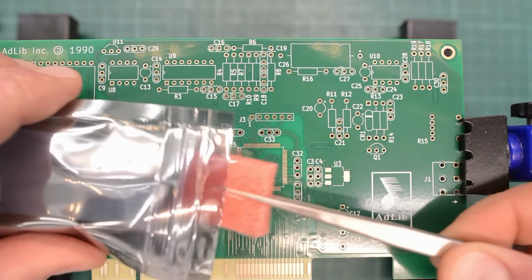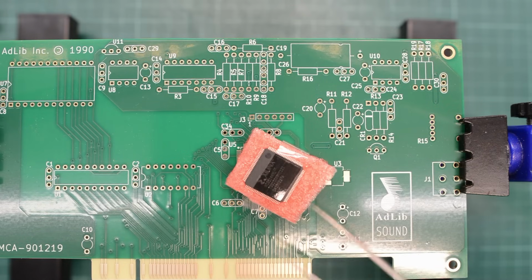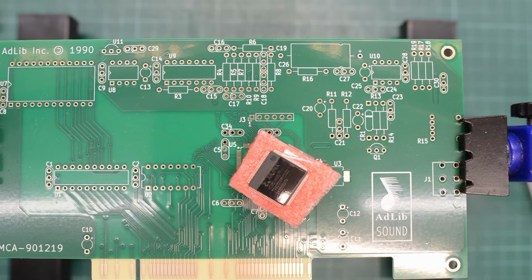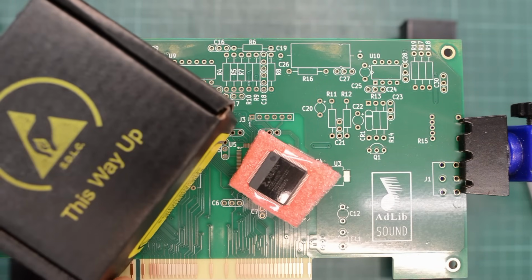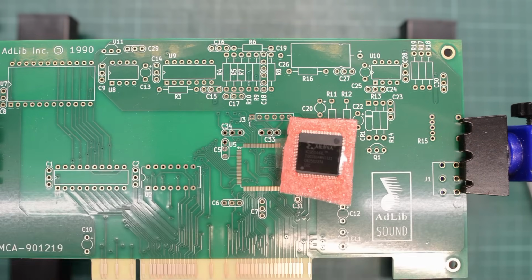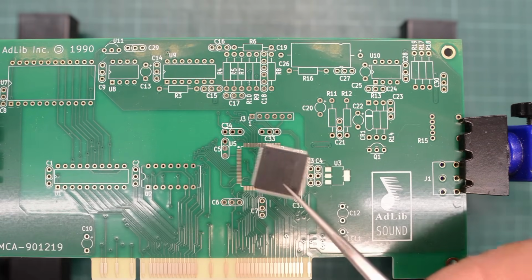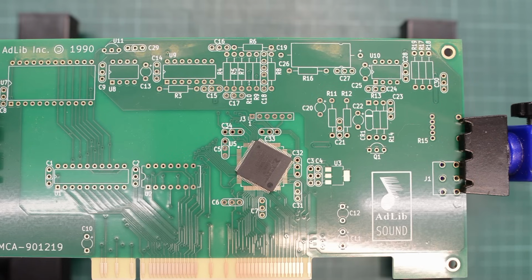Well, the packaging is definitely cheaper. They've just taped the chip down on a pad. When you buy them from Mouser, you get them in one of these really fancy anti-static boxes, heavily padded on both sides. But for the price I paid for these, I'm not gonna care. The chip looks good, and the silk screen doesn't look fake, so it's probably an original chip. Just very poorly packed for hobbyists like me.